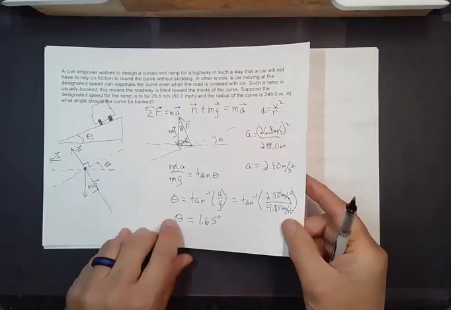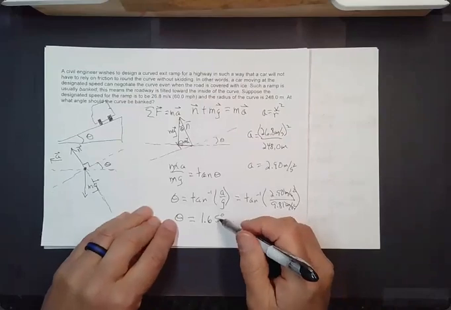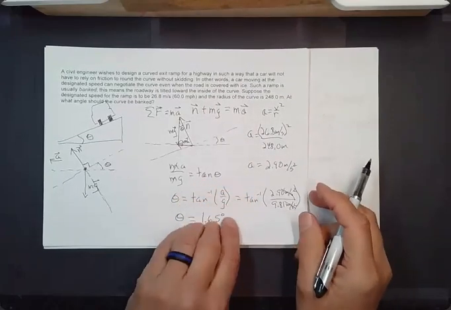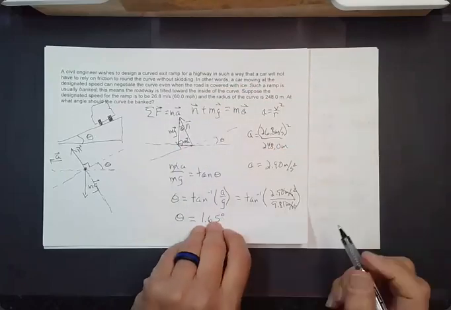So, all right. We just calculated the angle at which the curve had to be banked. So we could be civil engineers if all of the problems looked like that.